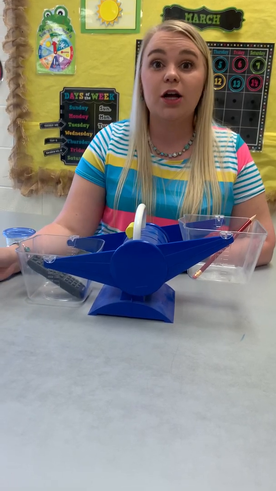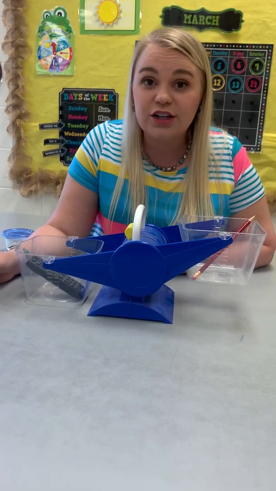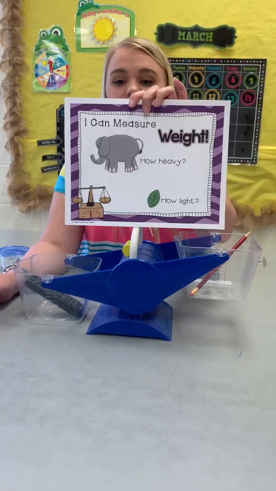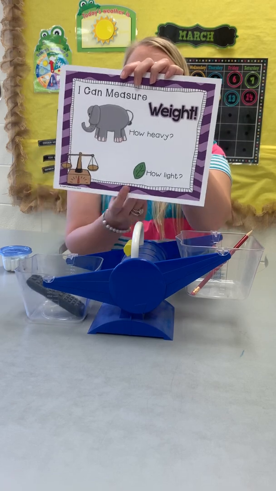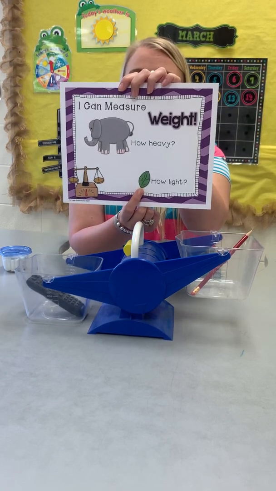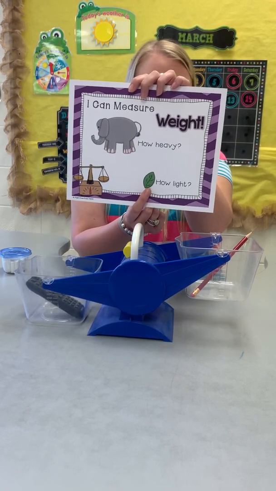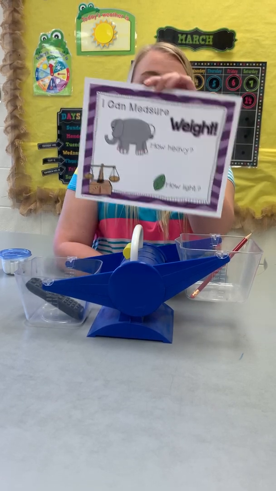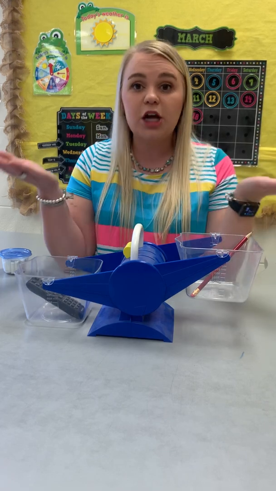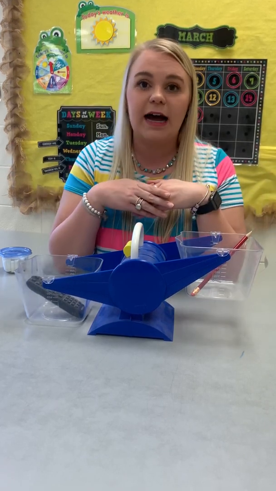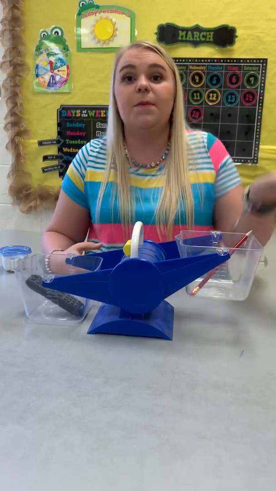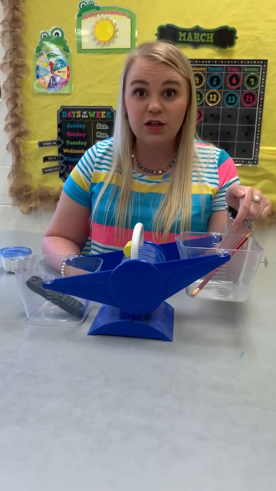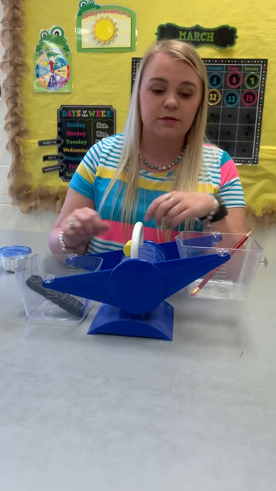So now we're going to talk about things that are lighter. That means it doesn't weigh as much. Remember in our picture, the elephant is heavier, the leaf is lighter. Everyone say lighter. So we're comparing the weight to see which object is lighter. Which object here is lighter? That means it's going to be up in the air because it doesn't weigh as much. The pencil is lighter than the remote.